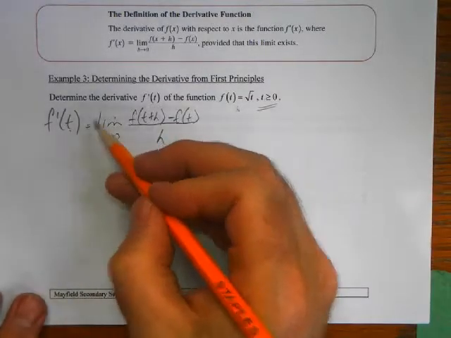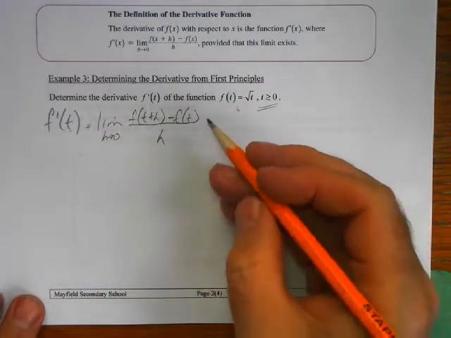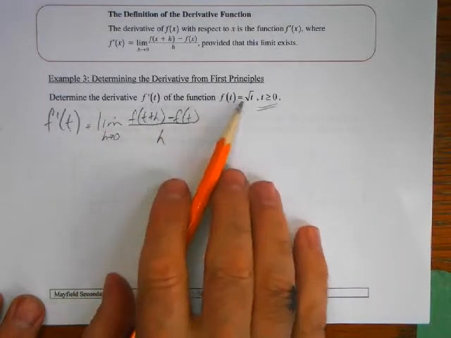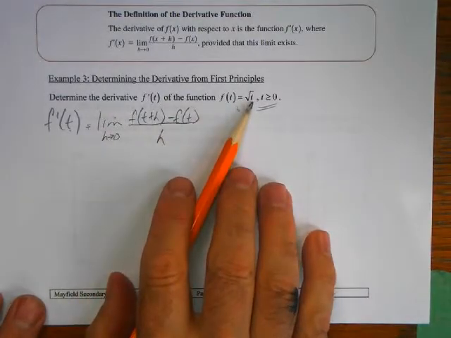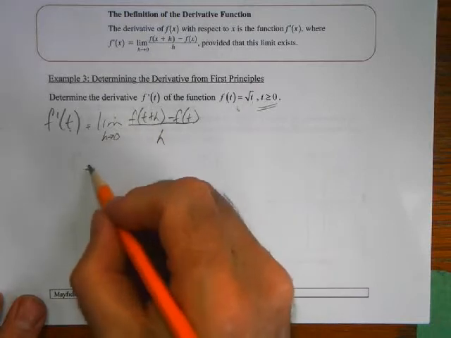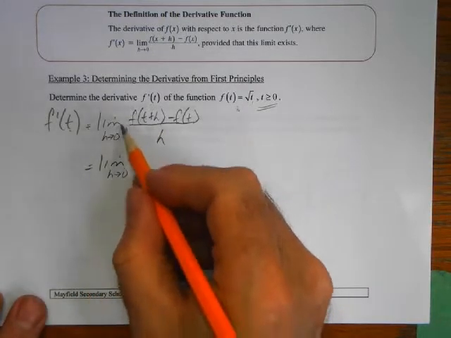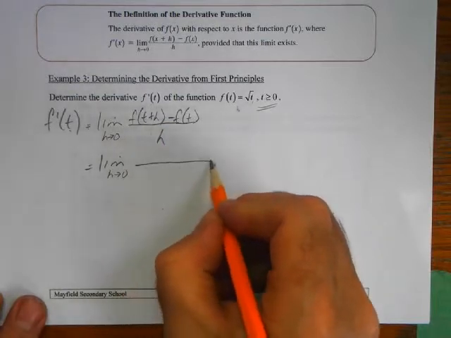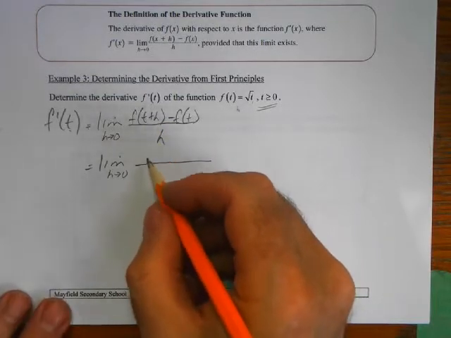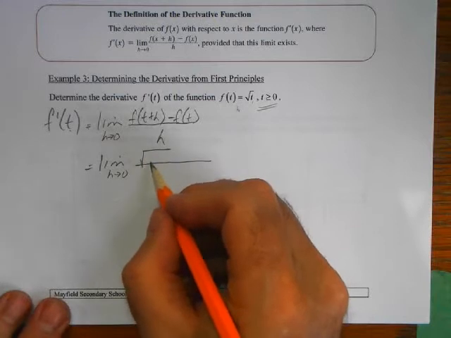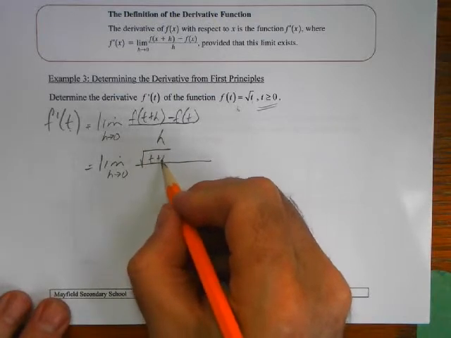So now we go back and say, well, what does function f do? It takes the square root, so this is where we change it from function notation to the mathematics of that function. So this is going to be the square root of t plus h minus the square root of t, all over h.